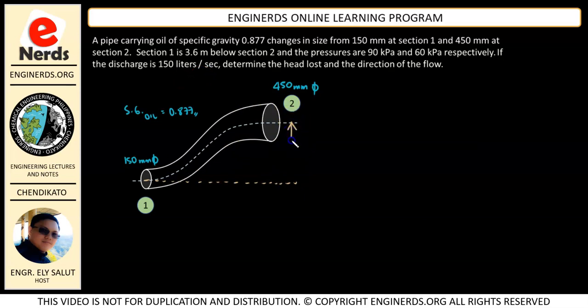So that means this distance right here is equal to 3.6 meters. Now, the pressures are 90 kilopascal and 60 kilopascal respectively. Therefore, at section 1, our pressure is equal to 90 kilopascal. And at section 2, our pressure is equal to 60 kilopascal.